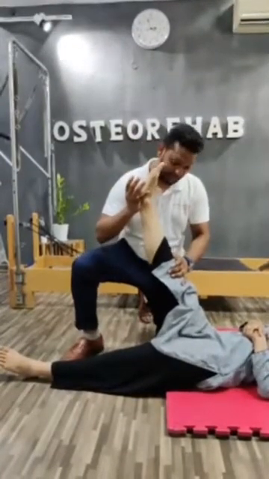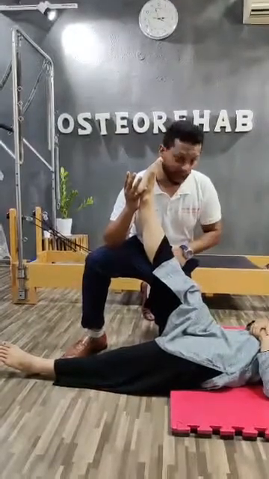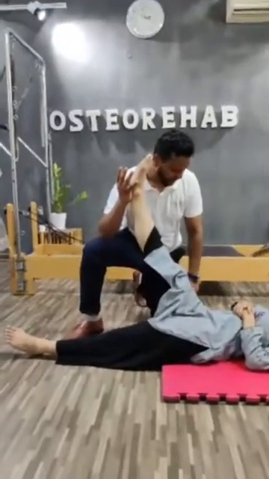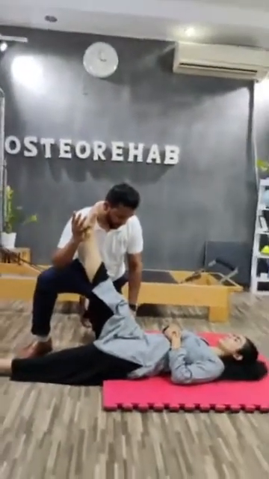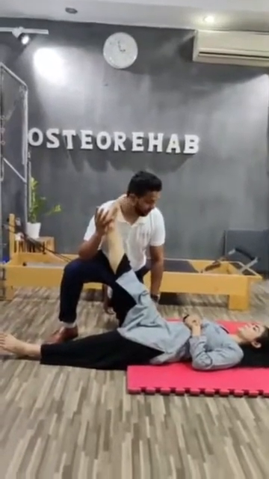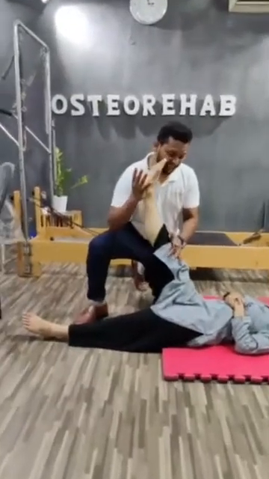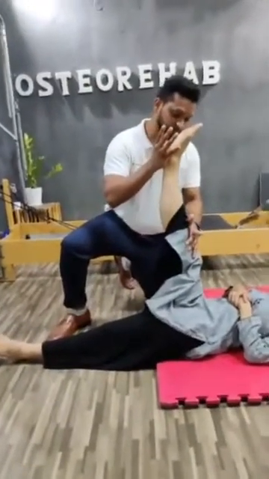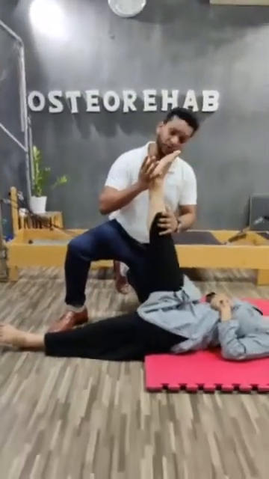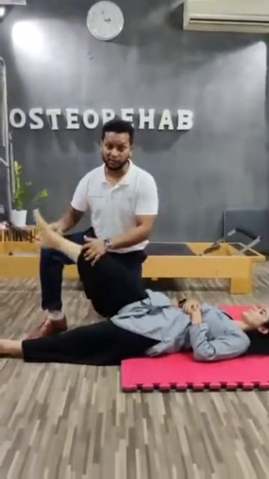So can I ask you to press down? And I am going to create resistance to hold this position. Hold for 7 to 8 seconds. Keep pressing. And then asking the patient to relax. Breathe in, breathe out. Relax for 2 to 3 seconds. And then we can increase the range of motion. And now from the new range, I can again go for this hold relax technique. So that's how we work with the hold relax.